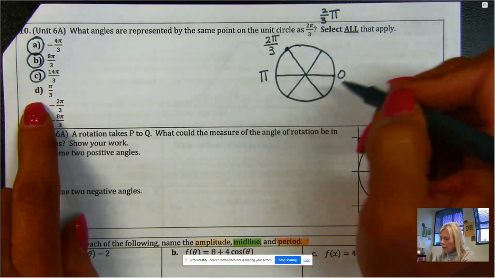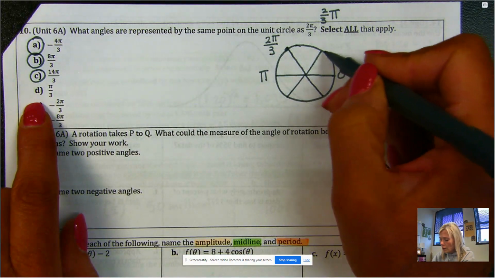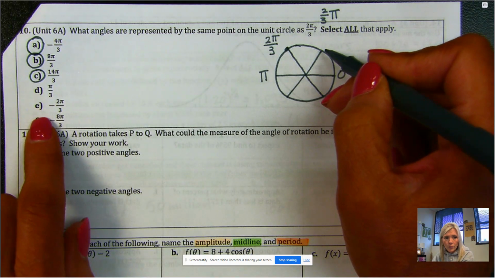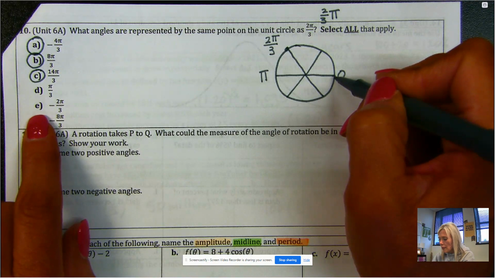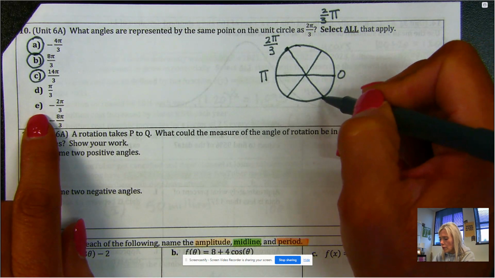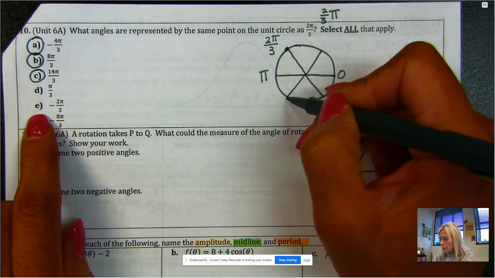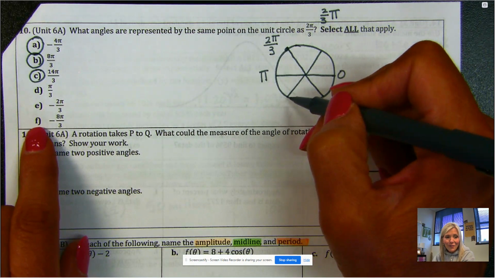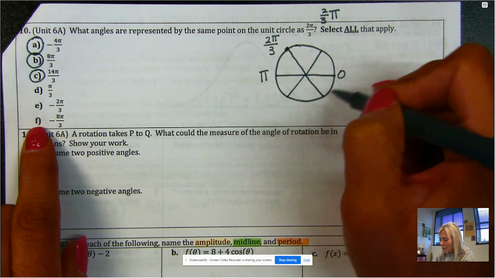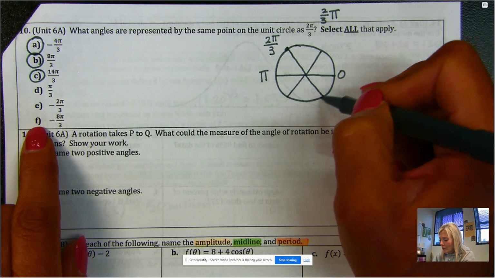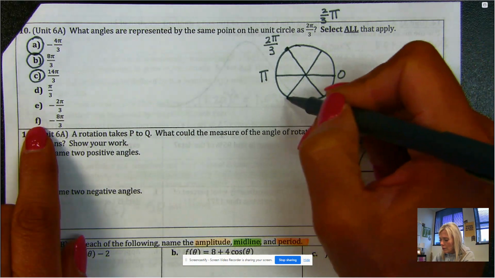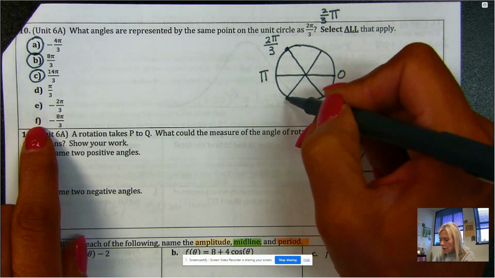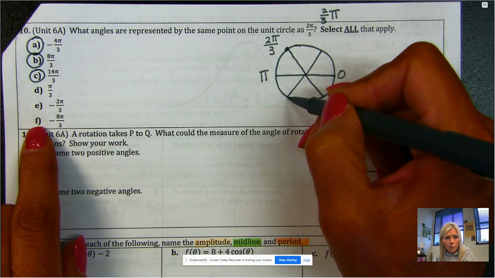Next one, pi over 3. Starting here, just going one place. That doesn't land there, so no. Next one, -2/3 pi. We're going to go clockwise: 1, 2. We did not get there. That is a no. And then finally, -8 pi over 3. Starting here, going clockwise: 1, 2, 3, 4, 5, 6, 7, 8. We also did not land there, so that one's also a no.